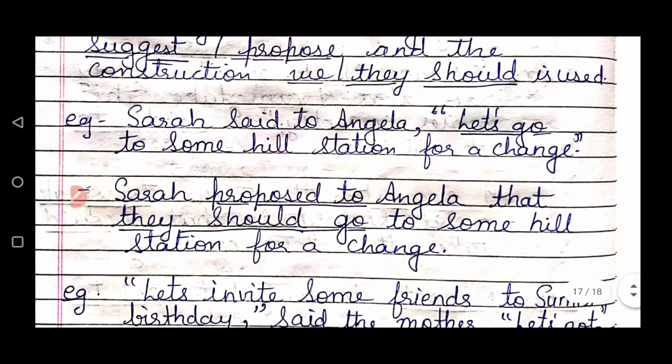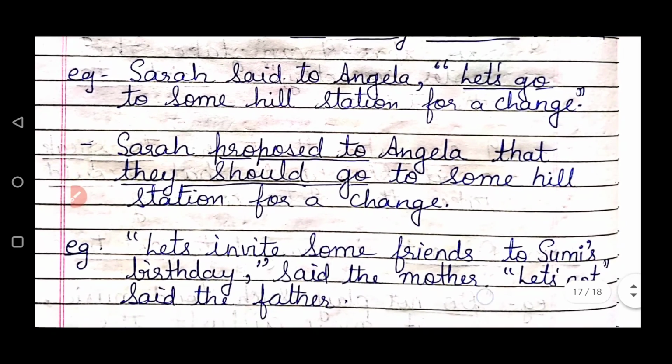एग्जाम्पल कर लेते हैं और अच्छे तरीके से बेटर समझ में आएगा. Example, Sarah said to Angelina, let's go to some hill station for a change. Sarah proposed to Angelina. अब यहाँ पे let's से चालू हो रहा है हमारा सेंटेंस डायरेक्ट स्पीच. तो let से चालू हो रहा है, that means ये सजेशन दे रही है या प्रपोजल कर रही है, ये बोल रही है कि हमें ऐसा करना चाहिए. तो Sarah proposed to Angelina that they should go to some hill station for a change. ठीक है, तो ये हमारा हो गया.